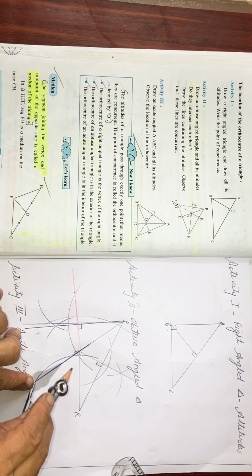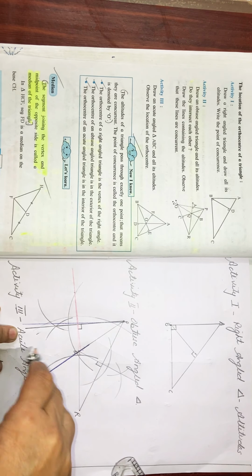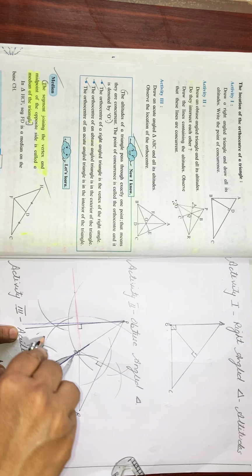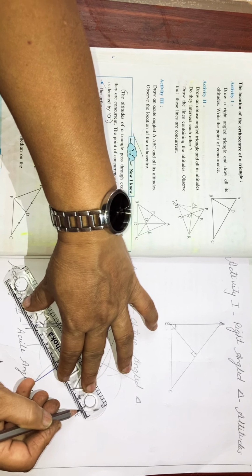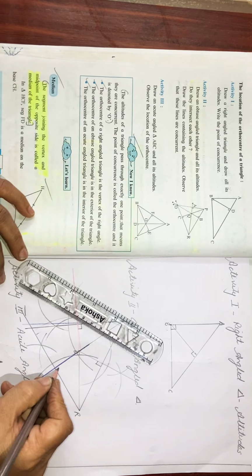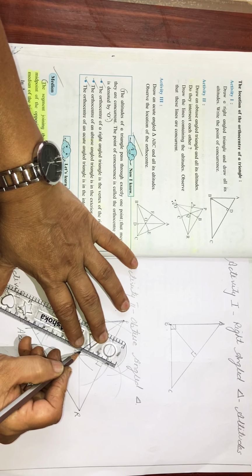Now we'll take greater than half and draw one arc here, and from here one more arc, right? So now we will join these. So this is the perpendicular drawn on this segment. Yes, this is the perpendicular drawn on this segment. Now, let us extend this line also.